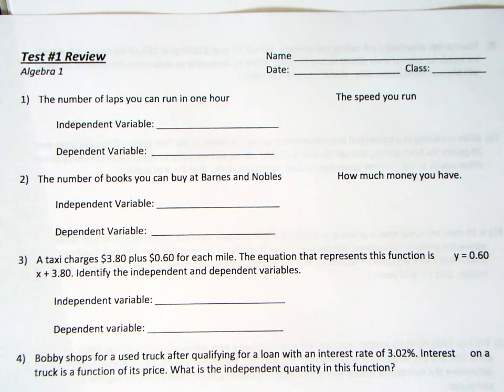So we're going to be doing test number 1 review together. So let's start. Make sure you have your name on it and what class you are in. It's the first thing you want to put.